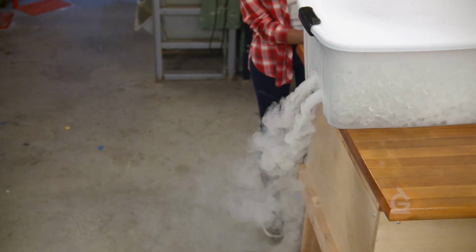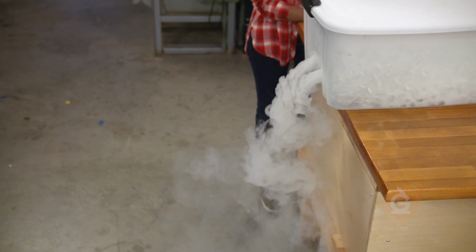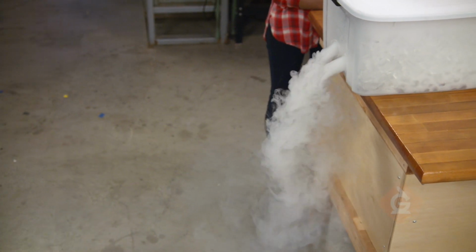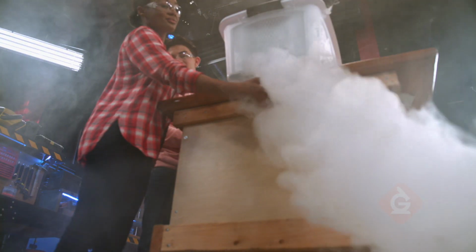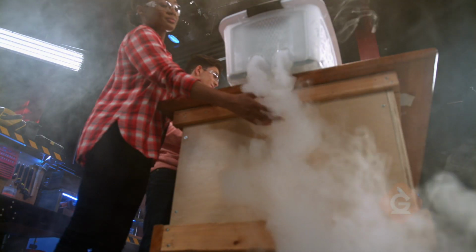It cools it down, which causes the particles to pack closer together, which increases the density, causing it to sink. Yes, this happens in a plain old pot of water too.